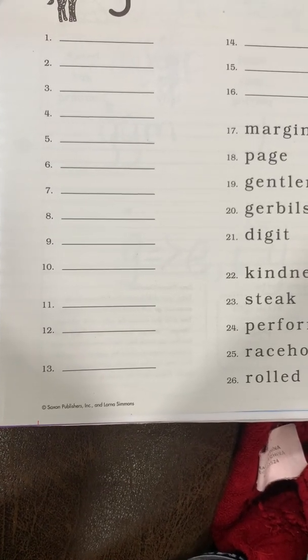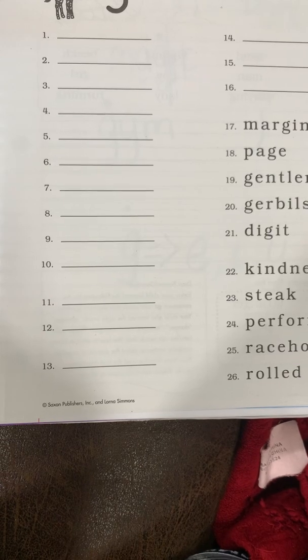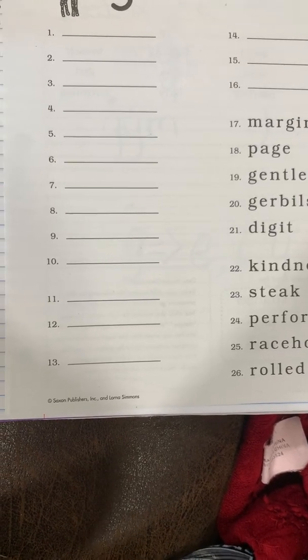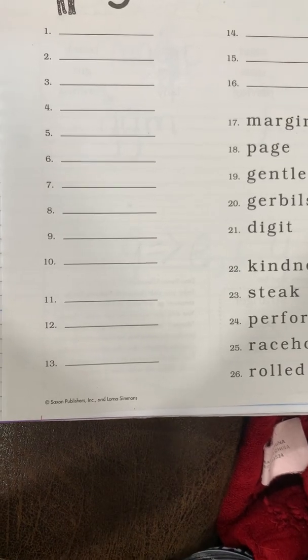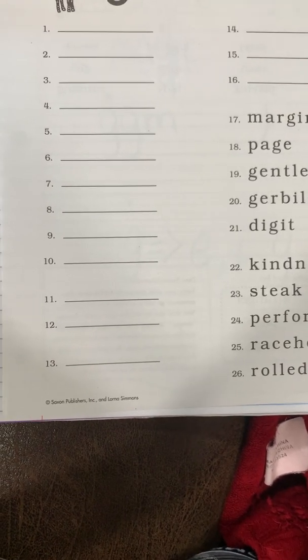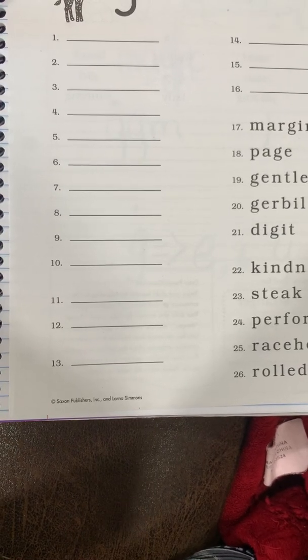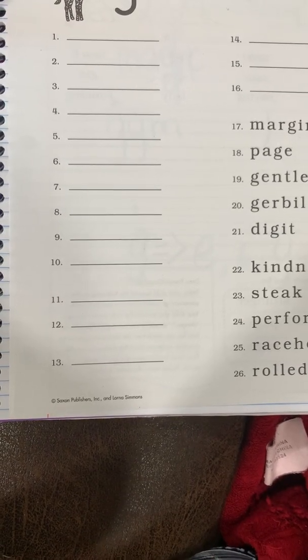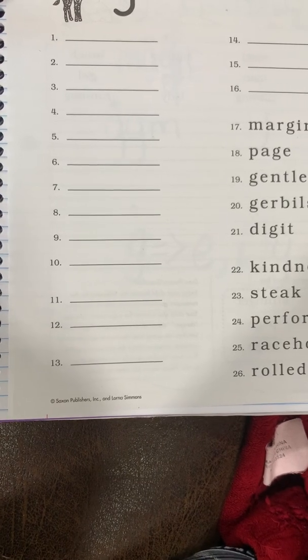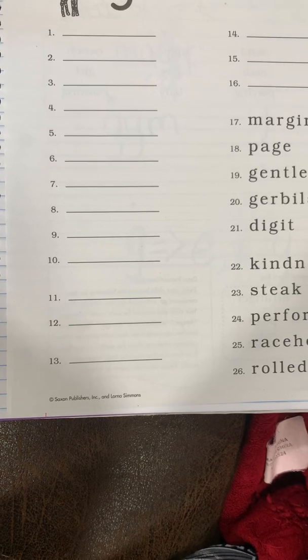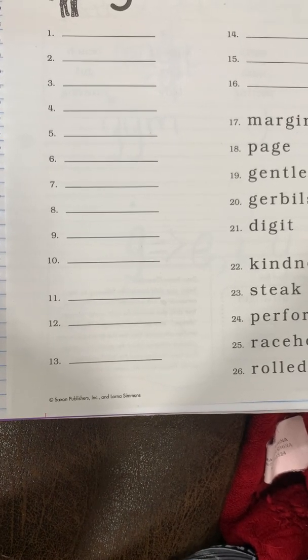I say, you say, thimble. Thimble. Number 9. I say, you say, hat. Hat.